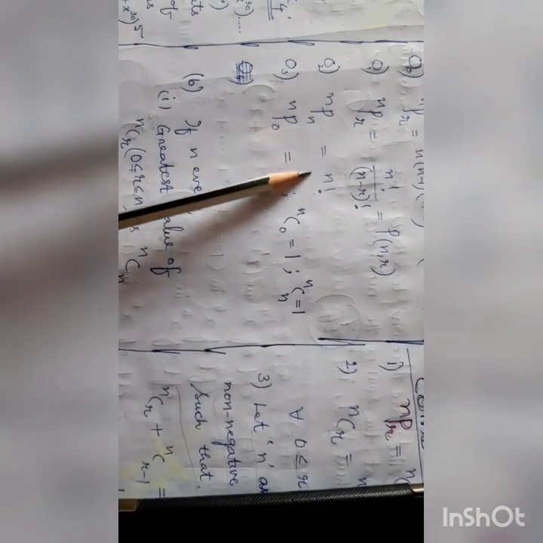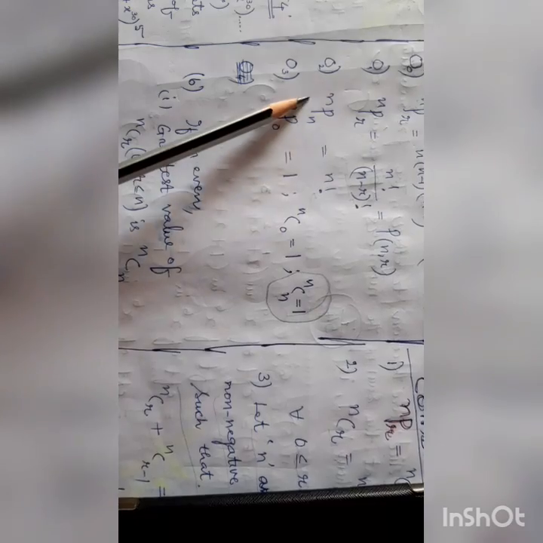nPn equals n factorial, but nCn equals 1. Please observe this: nCn equals 1, nPn equals n factorial, nP0 is 1 and nC0 is also 1.